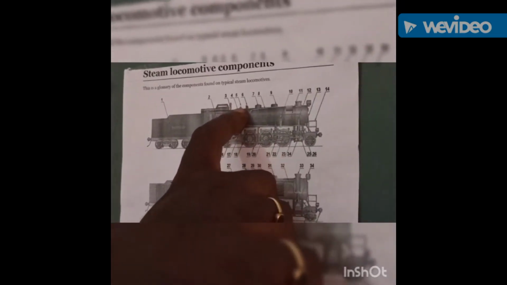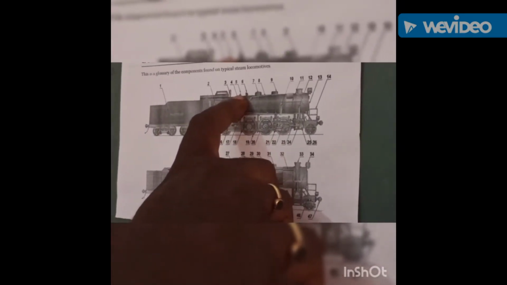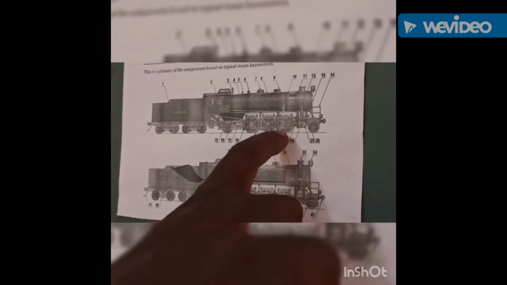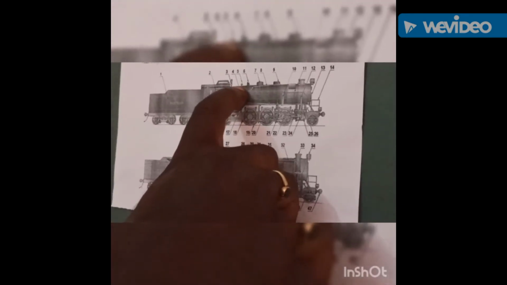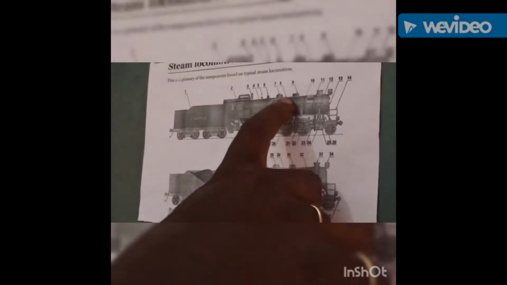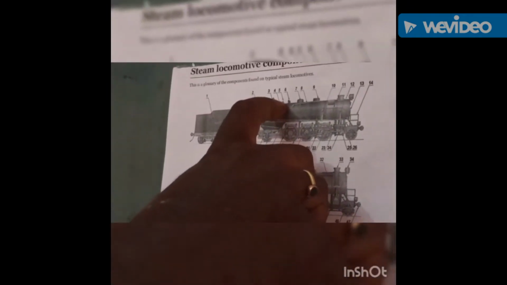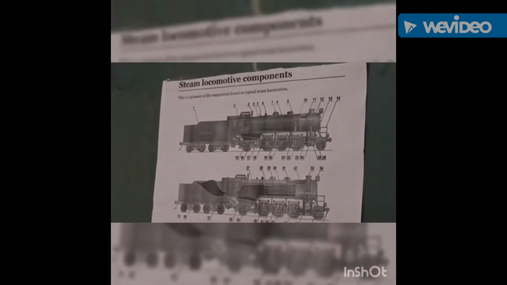Five is the safety valve. Actually, the train that I am making works with 160 psi. So I will be setting the valve for 160 psi. Once the pressure reaches 160 psi, the safety valve opens. Six is the generator, the electrical generator, which is powered by the steam.